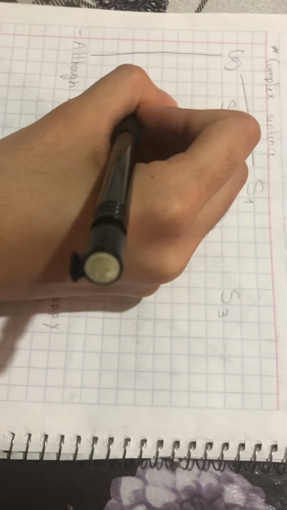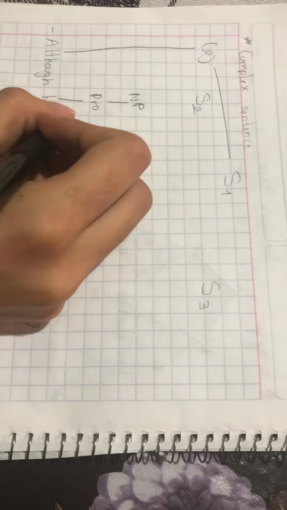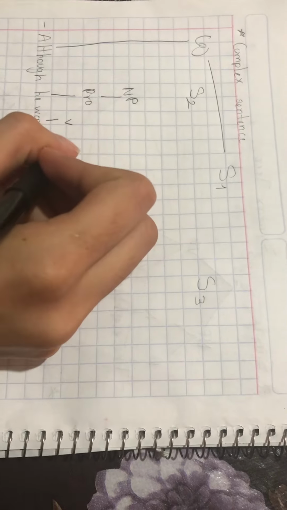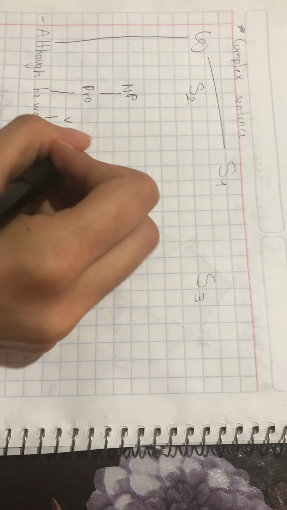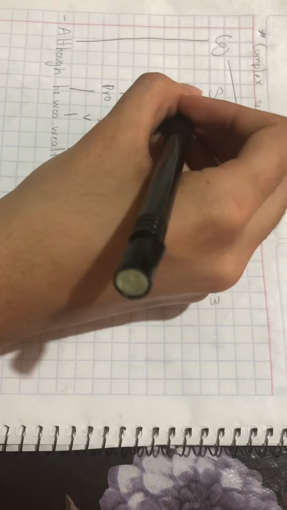And now, as it is a pronoun, it is a noun phrase. Here we have a verb, and wealthy, which is an adjective. We put it together and create a verb phrase. Now, here we have our second sentence complete because we have a noun phrase and a verb phrase.